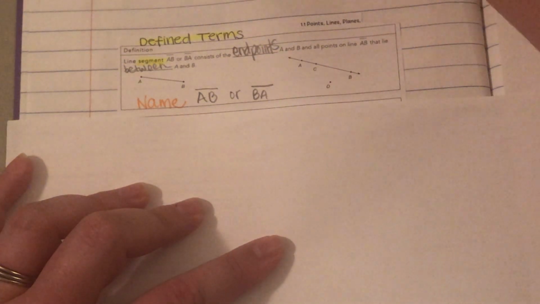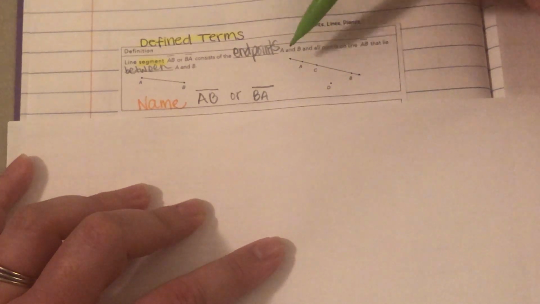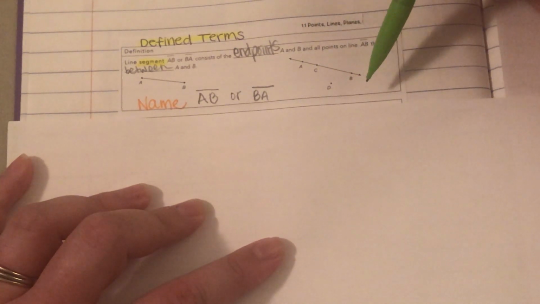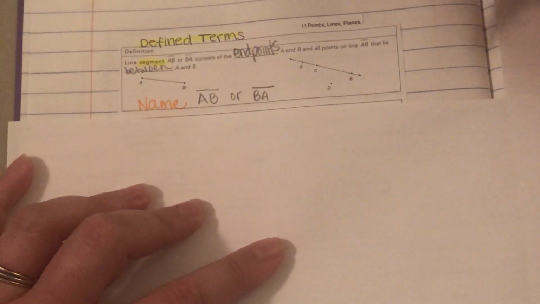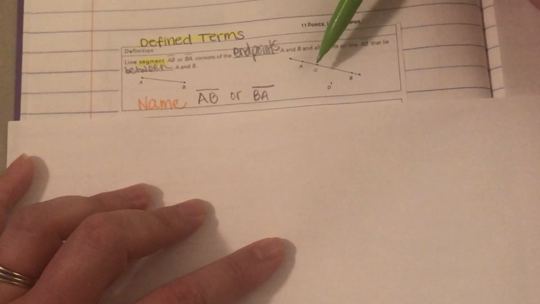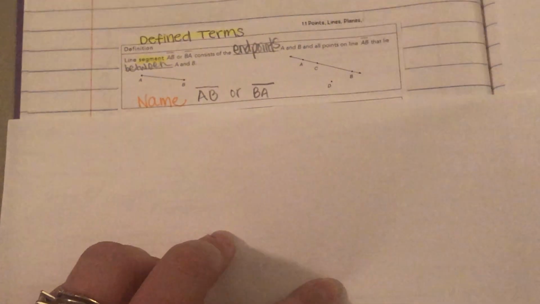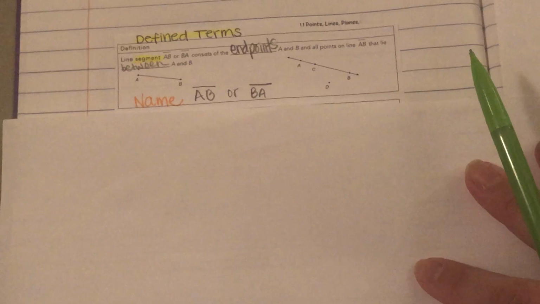I can also see a line segment on a line like this. So I could actually talk about this line and then bust it into segments. So there's a segment here between A and C. It would just be like chopping off the rest of the line. There's a segment between C and B, and I just chopped off the rest of the line.